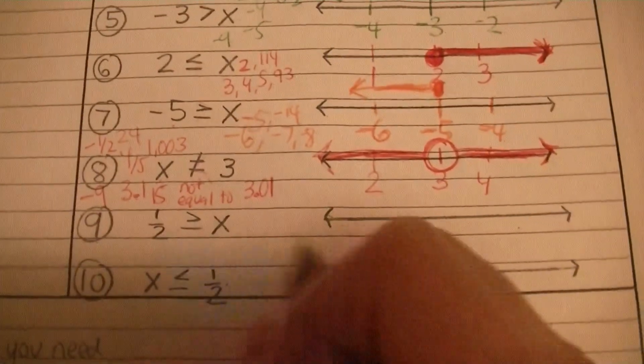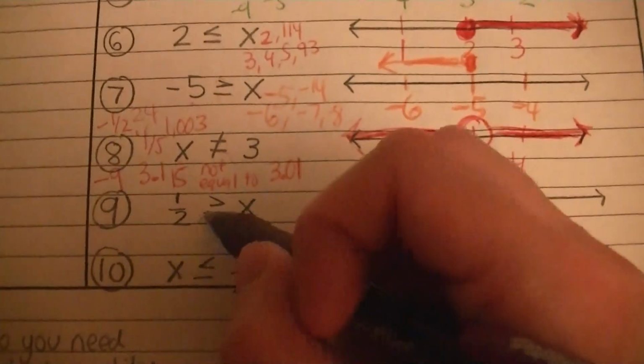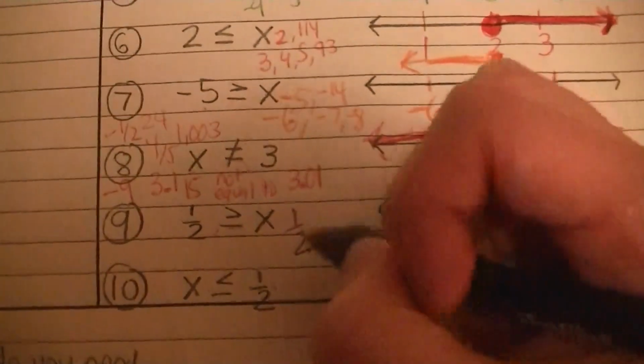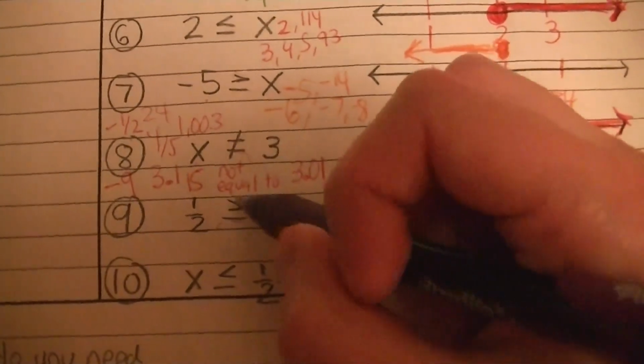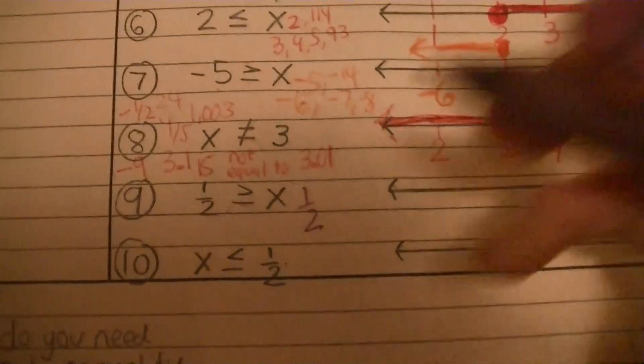That's it. Okay, and again, inequalities work with fractions too, don't freak out. This says 1/2 is greater than or equal to x, so that means x could equal 1/2, or it could be any number that's smaller than 1/2. So it's a number smaller than 1/2. I like to, if I know this one's positive, numbers that are always smaller than positive numbers are negative.